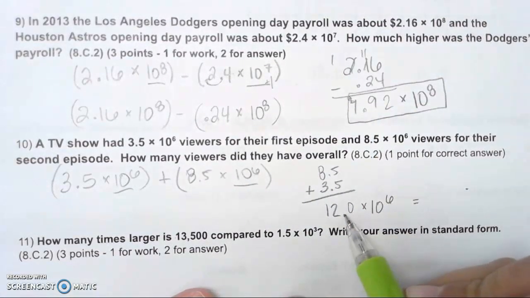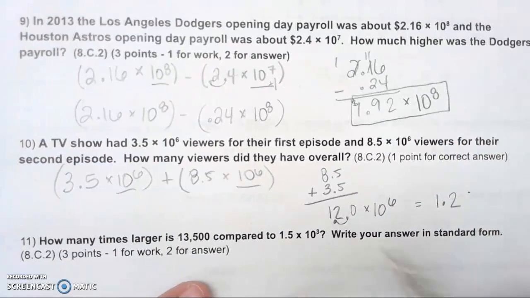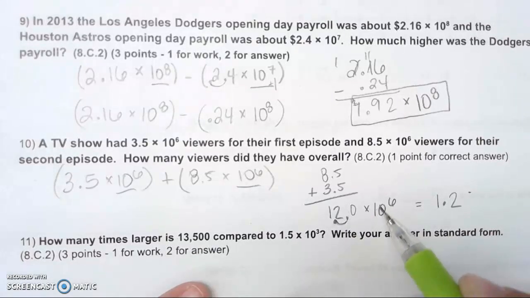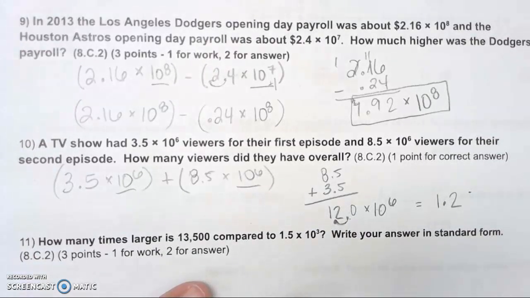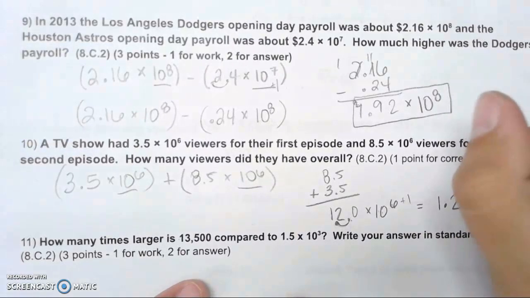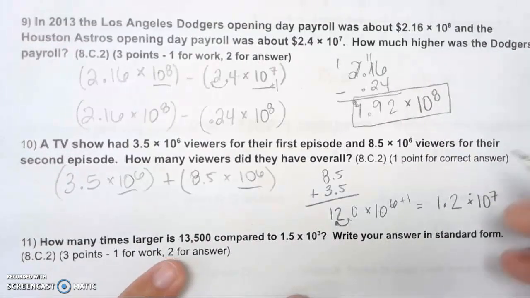So I need to move this decimal point 1 unit to the left so that now it's 1.2. And when I moved it 1 unit to the left, I made the number smaller. So since I made it smaller, I need to make sure that I account for that over here by adding 1 to my exponent. So I need to multiply this 10 to the 6 times another 10 to the first power to account for making this number smaller by dividing it by 10, in other words. So this will now be 1.2 times 10 to the 7th. And that is my final answer.